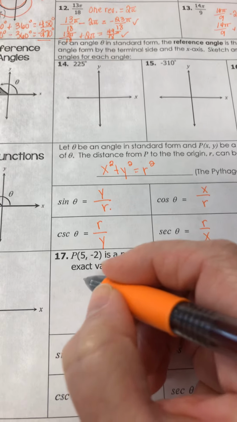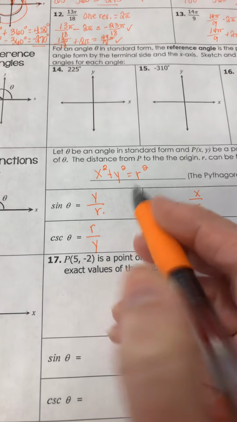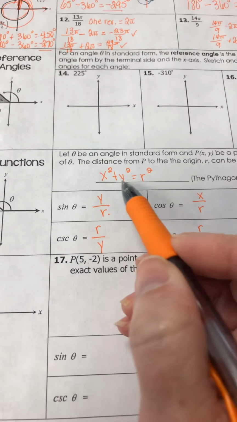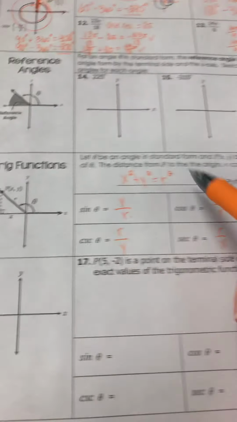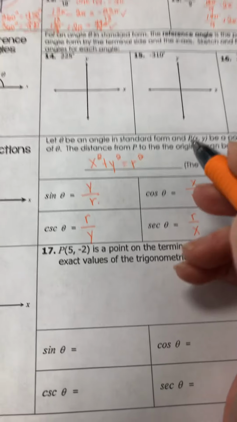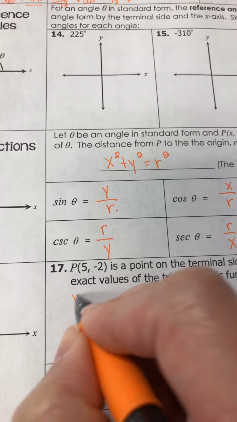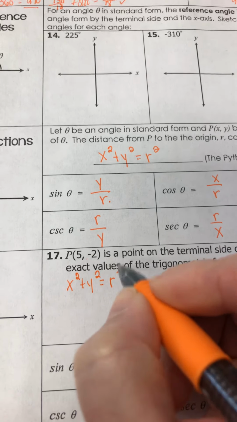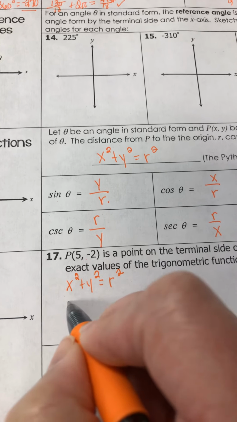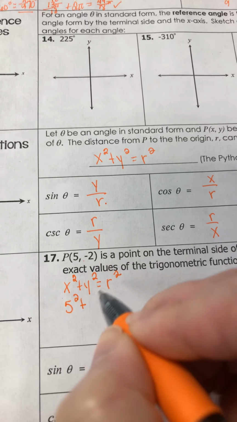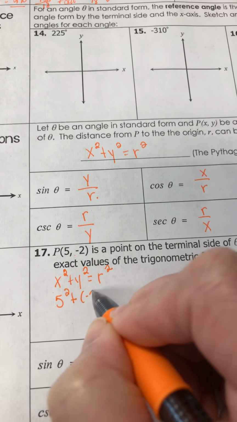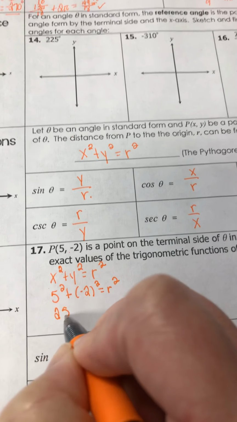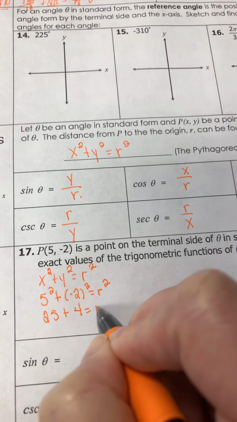But instead of a squared plus b squared equals c squared, we're going to use x squared plus y squared equals r squared, where x and y come from my ordered pair, and r is going to be my radius. X is 5, so I'll have 5 squared plus y squared, which is negative 2 squared, equal to r squared, or 25 plus 4.